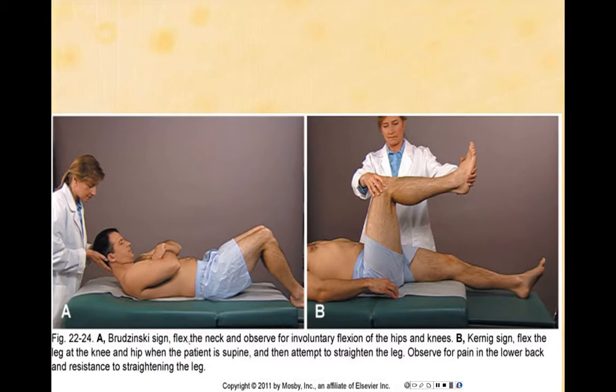Here is the Brudzinski on the left. You see here involuntary flexion of the hip and knees is a positive Brudzinski. And Kernig's: flex the leg at the knee and the hip when the patient is lying down, and then try to straighten the leg up completely, and observe for pain in the lower back and resistance to the straightening of the leg.